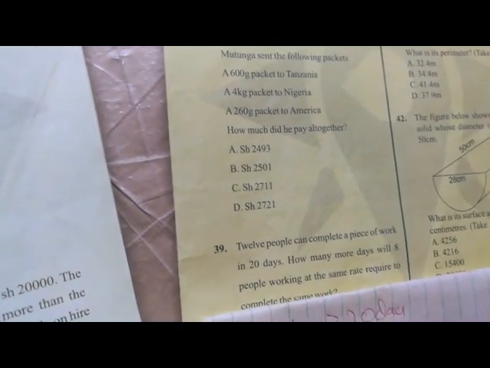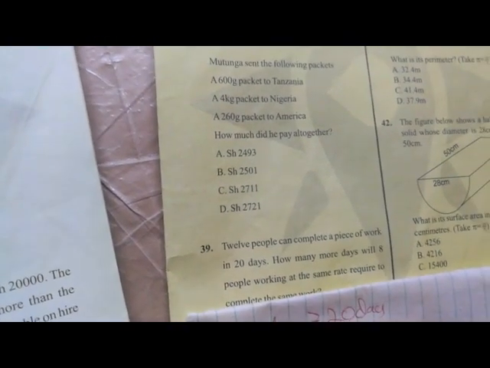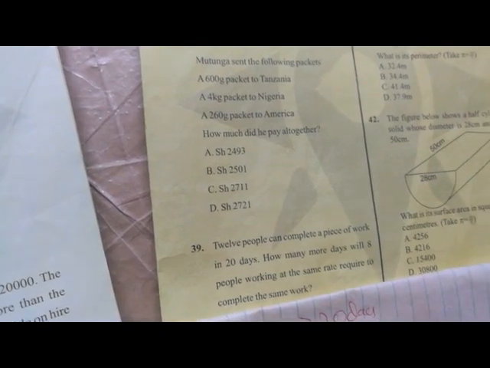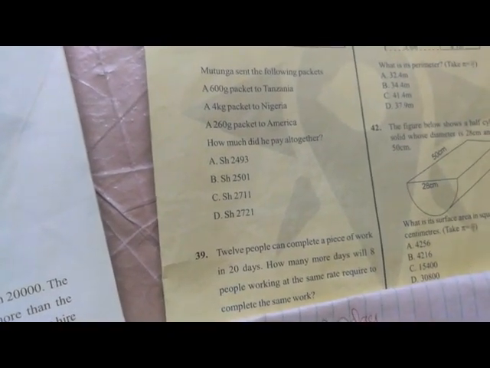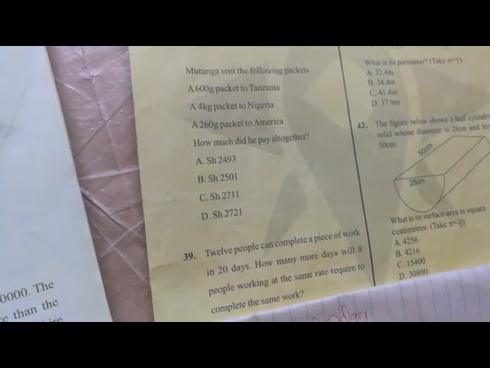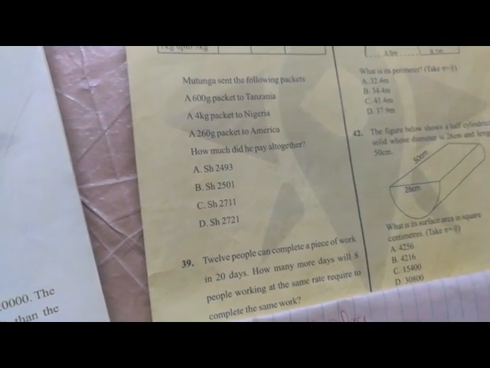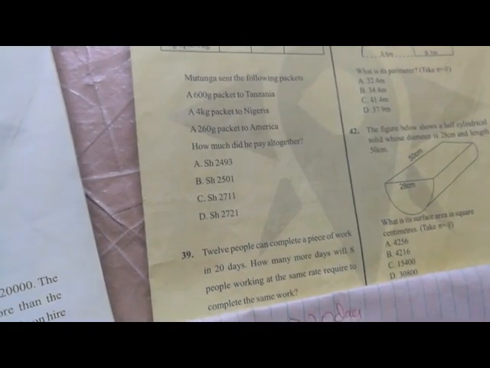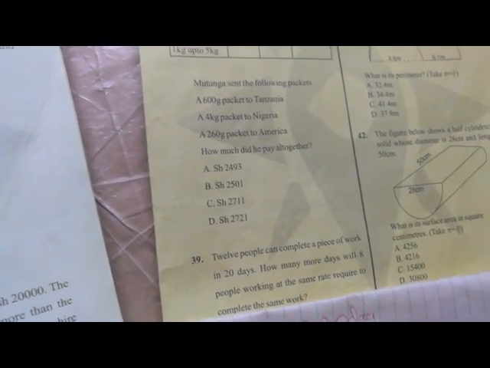We are going to subtract here to get the number. How many more days? To get the number of days, we subtract 8 from 12. 12 minus 8 is 4. These are 4 people. We subtract the number of people here.